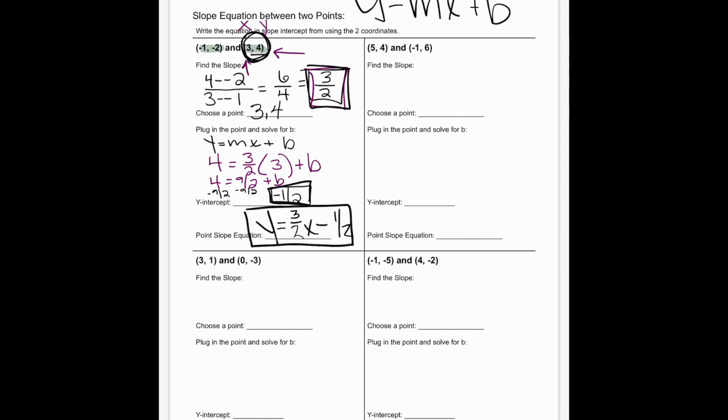Now, if that was super hard, we're going to do a couple more, so don't stress. All right, and this one, first thing I do is find the slope. So 6 minus 4 over negative 1 minus 5. So I get 2 over negative 6, which is the same thing as negative 1/3. So slope we should be fairly caught up on. That's the slope. I'm going to use the coordinate 5, 4. Again, it doesn't matter.